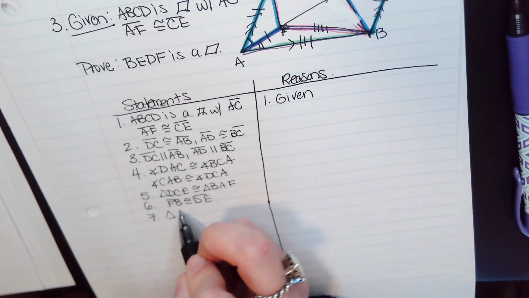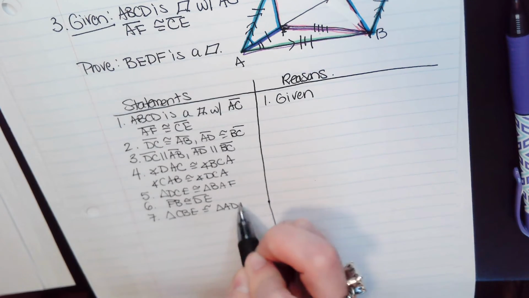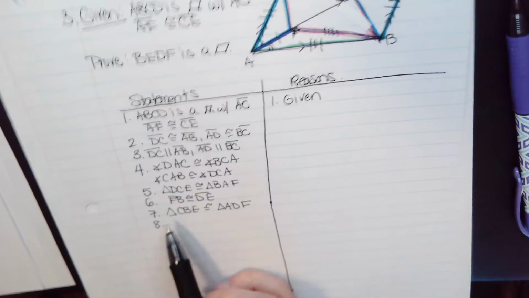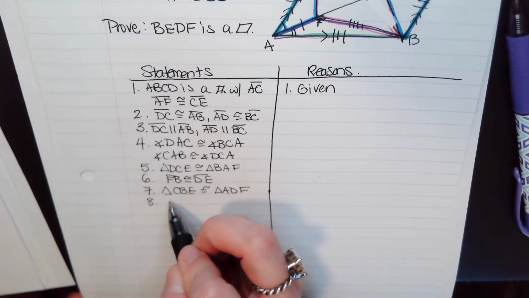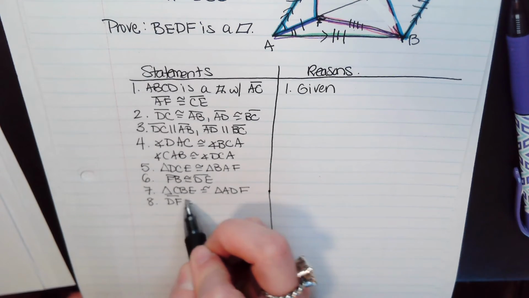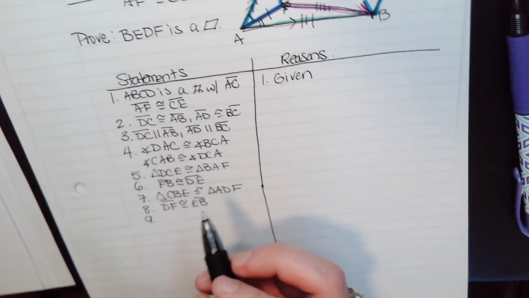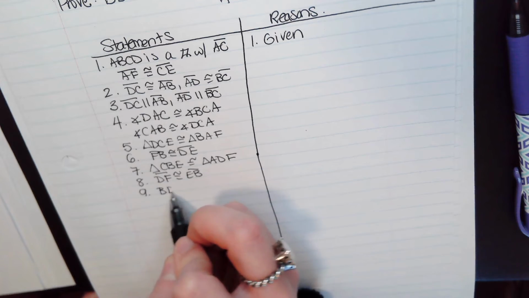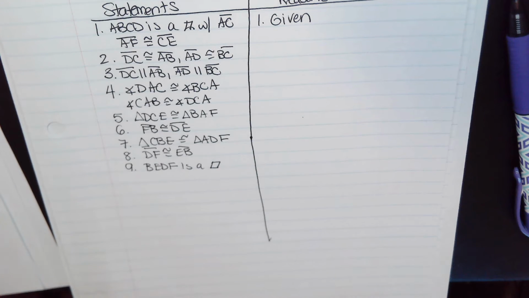Side angle side. So I could say that triangle CBE is congruent to triangle ADF, and make sure you match up your letters correctly. So C with A, B with D, E with F. And that would again be by side angle side, and then I can get segment DF congruent to segment EB by CPCTC. And then lastly, I can say that BEDF is a parallelogram. And again, the reason would be if both pairs of opposite sides are congruent, then the quad is a parallelogram.